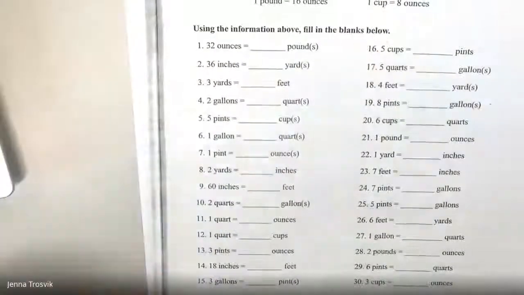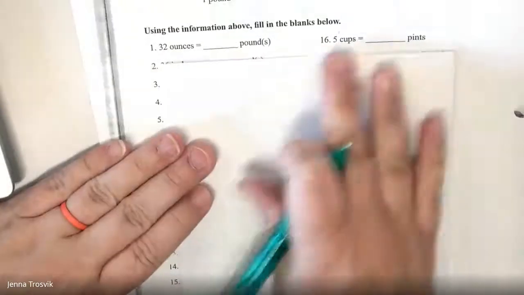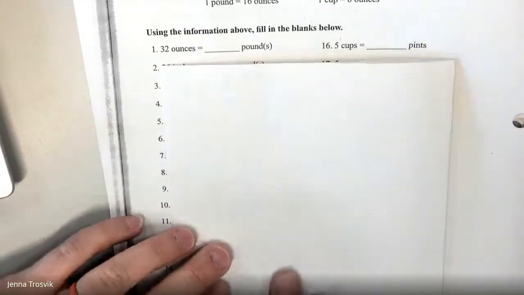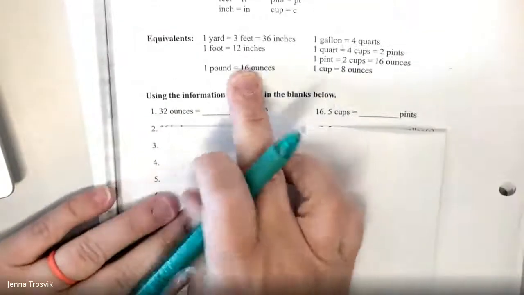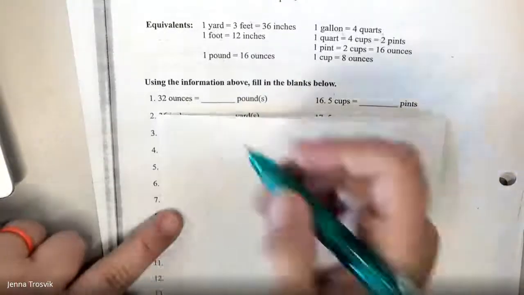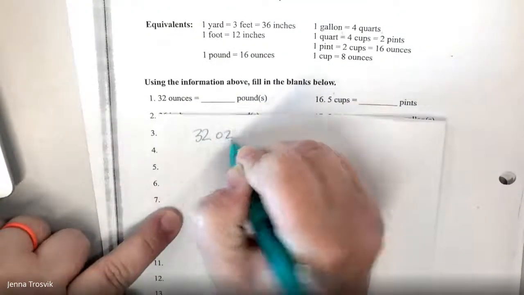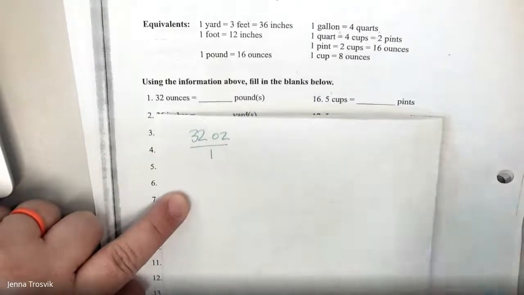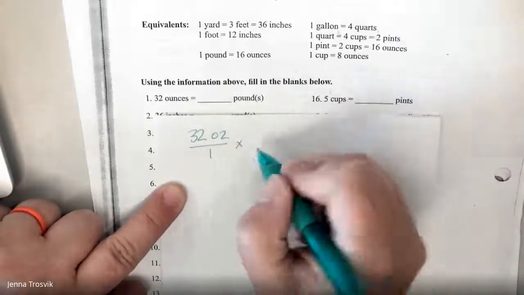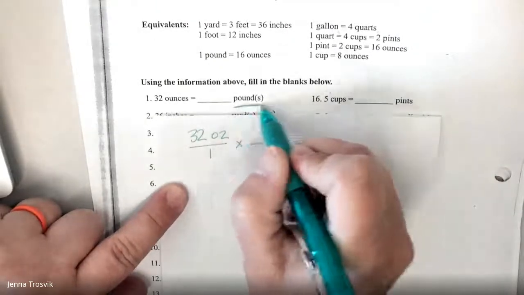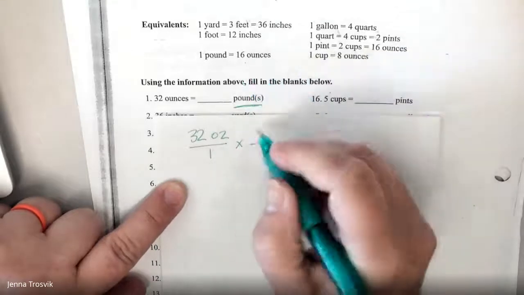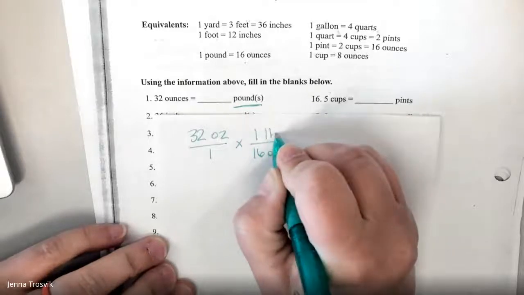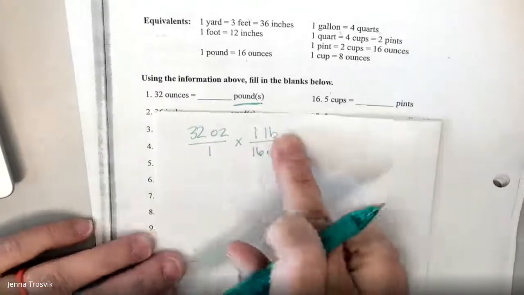Okay, first one, number 1, 32 ounces, we need to turn it into pounds. If you remember that there are 16 ounces in a pound, then we can easily convert. So watch, we have 32 ounces, and we're going to just set them up as 32 ounces over 1. Okay, we're going to multiply that by a fraction. If we want pounds as our answer, we know that there are 16 ounces in 1 pound. So I want to get rid of my ounces and turn it into pounds.